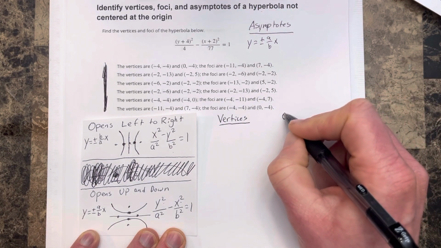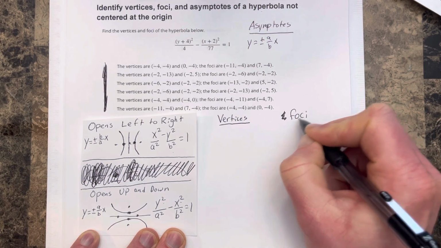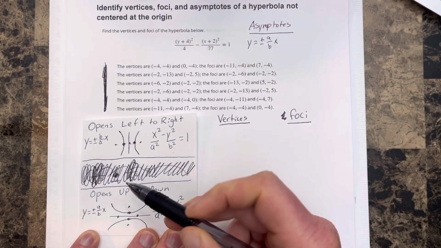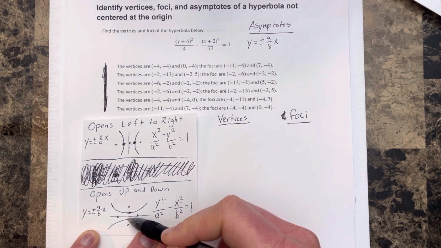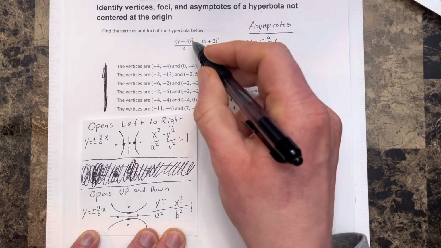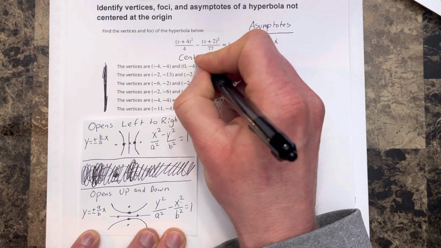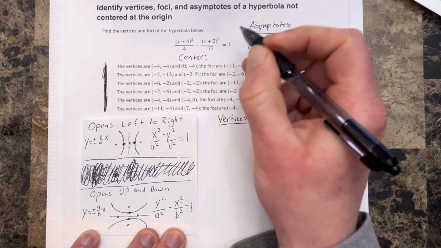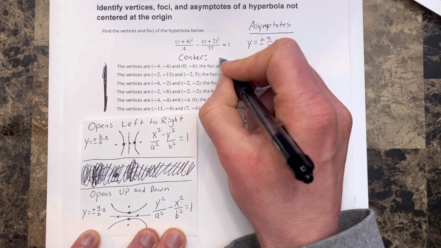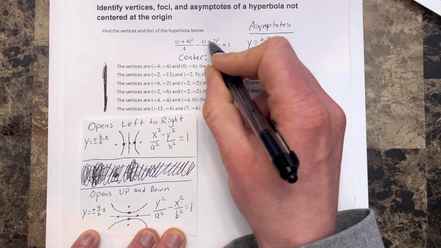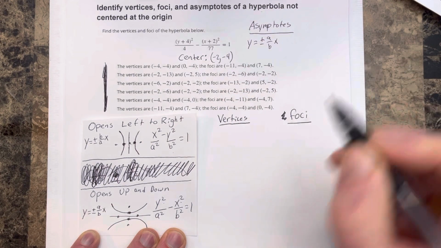No, they don't ask us for co-vertices, so we'll just go foci. So the vertices, we're going to have to add to the center. And we can actually tell what the center is from this piece. The center would be -4 for the y value and -2 for the x value. So you have -2, -4.